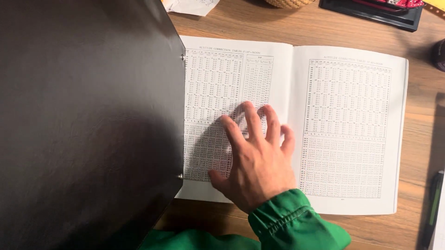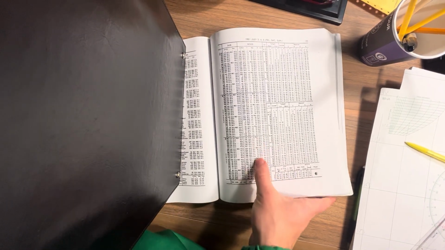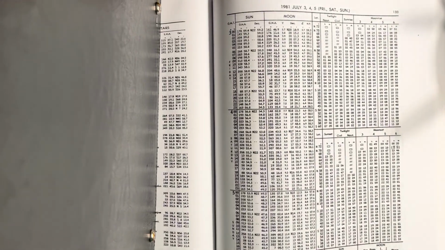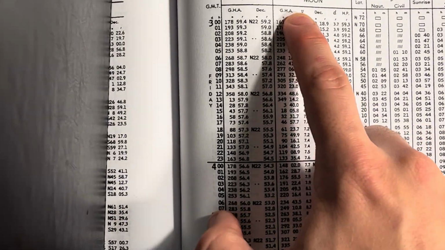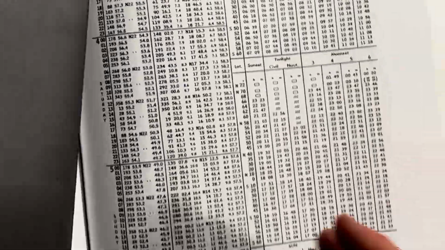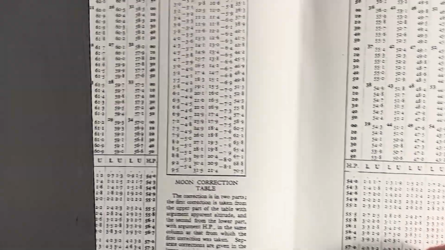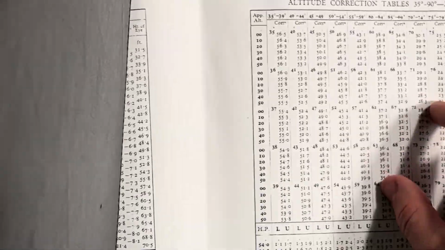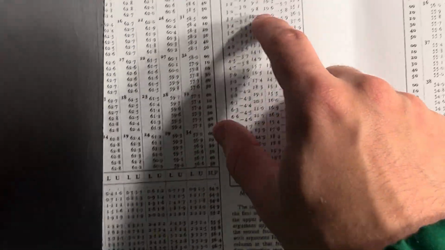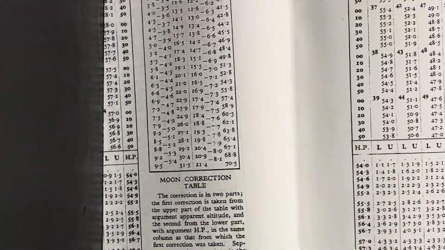And then the last page of the book is certain corrections for the moon. If you remember in the daily pages, the moon had a ton of stuff going on with it. It had all these little correction factors off to the side. If you wanted to figure out how to deal with that, you would need to use these 4 tables. Or, Christ, these 5 tables here. It's a pain in the ass.